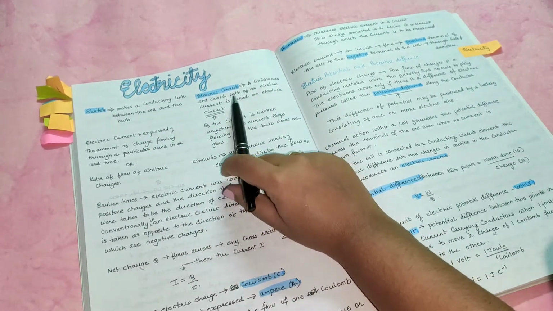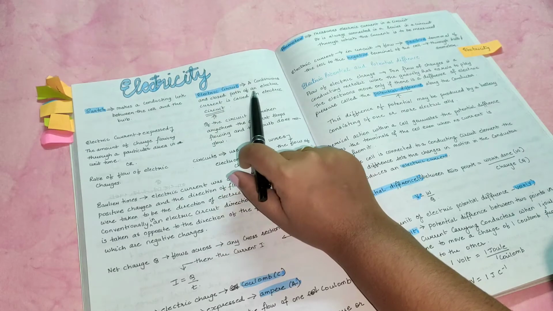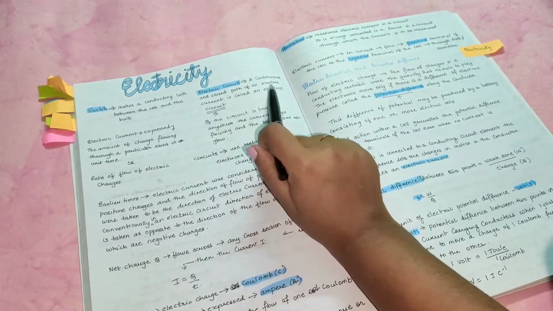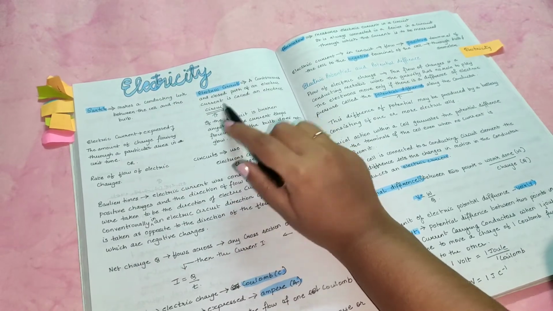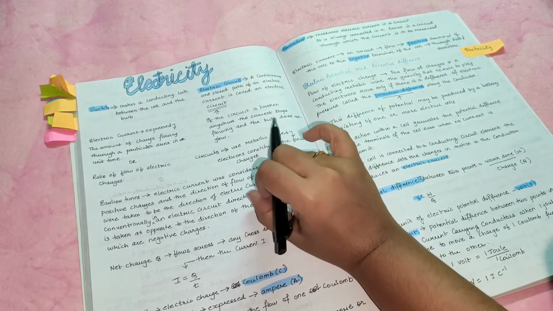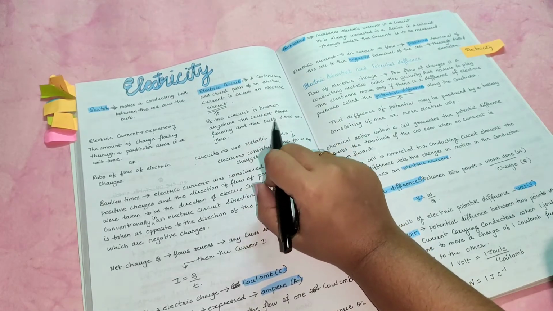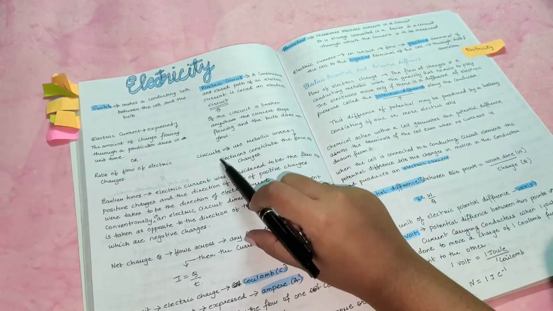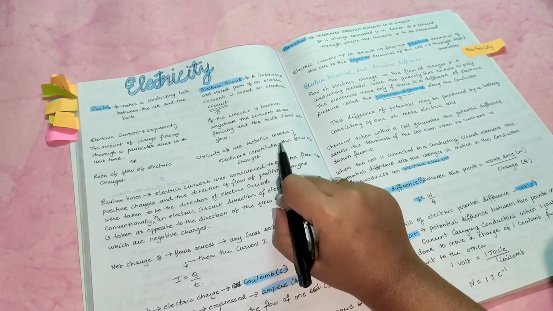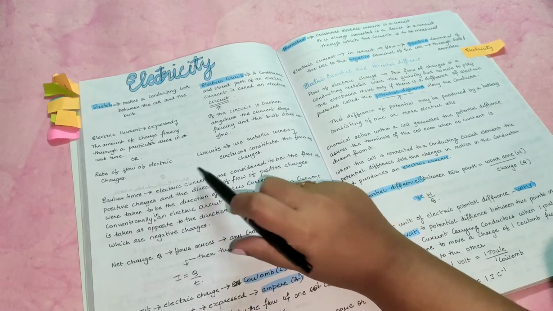Electric circuit: a continuous and closed path of an electric current is called an electric circuit. If the circuit is broken anywhere, the current stops flowing and the bulb does not glow. So a circuit uses metallic wires, and electrons constitute the flow of charges.